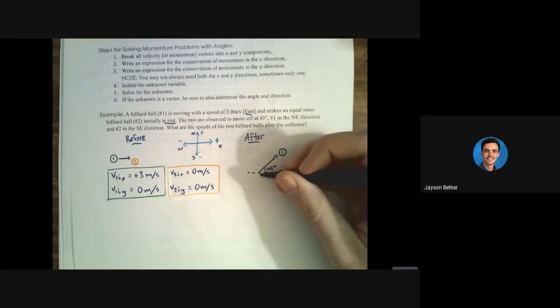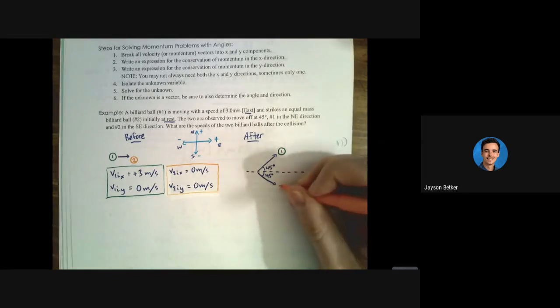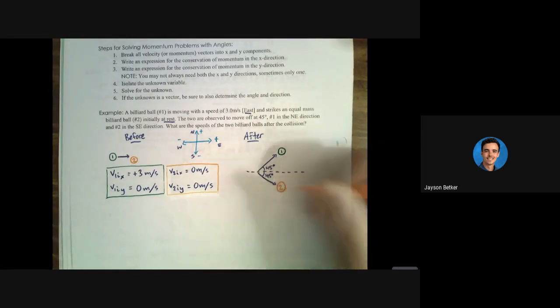Okay, and that was number 1, which was our green ball. And then we have the other one going down 45 degrees. Okay, and that is our orange ball, number 2. So that's all the information we're given about after.